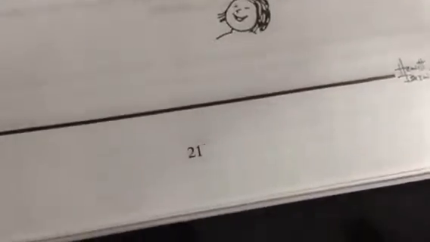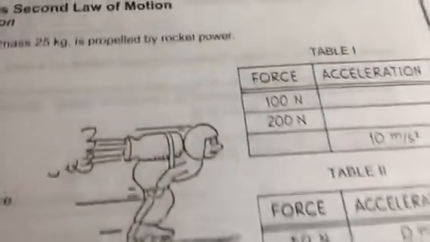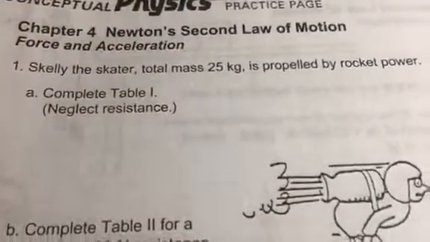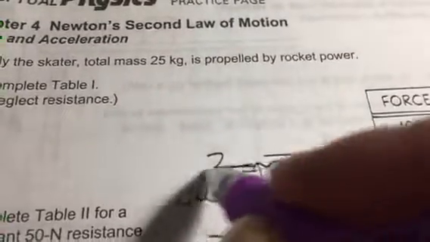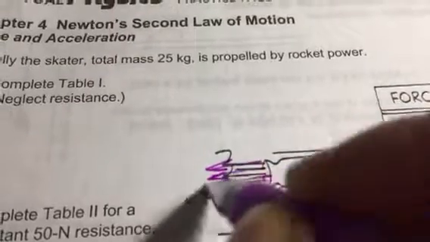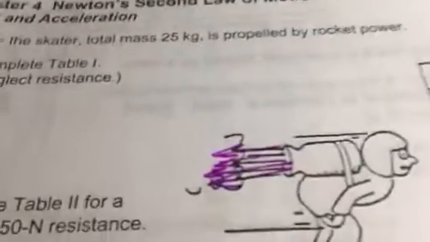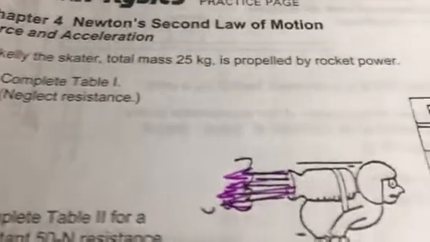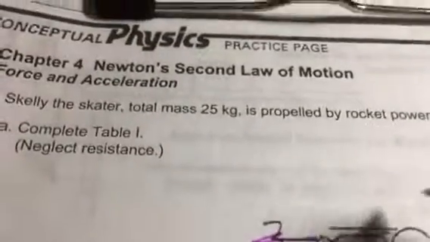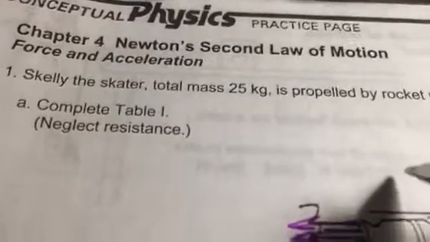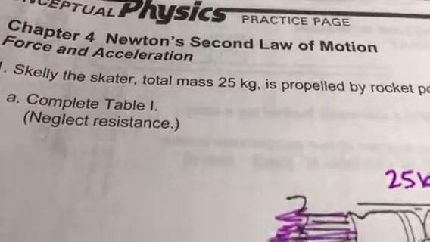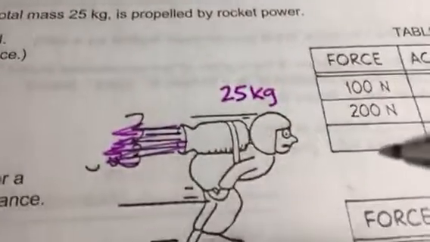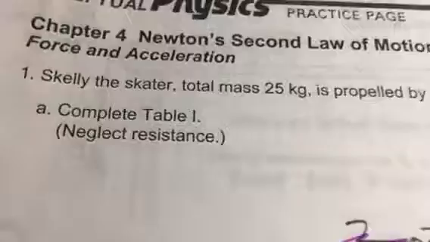We're looking at page 21 in the practice problems. So here's the first one. We have somebody on skates with a jetpack. And in this case, the jetpack is powering a 25 kilogram person. And she's accelerating forward.